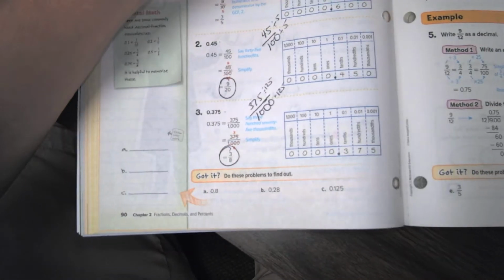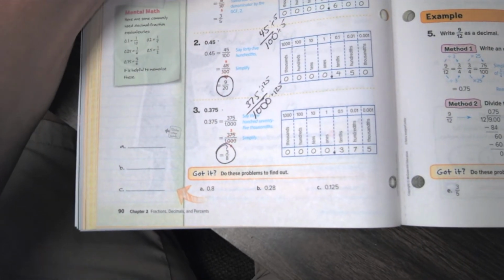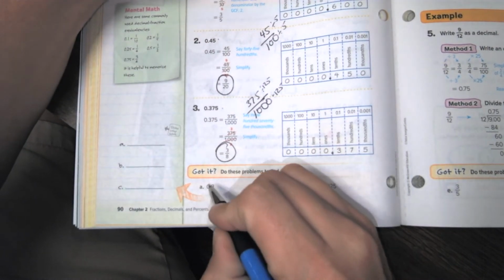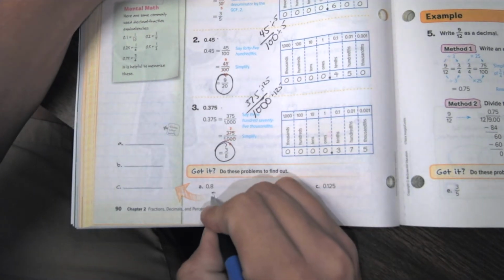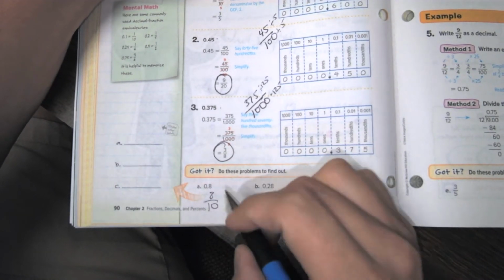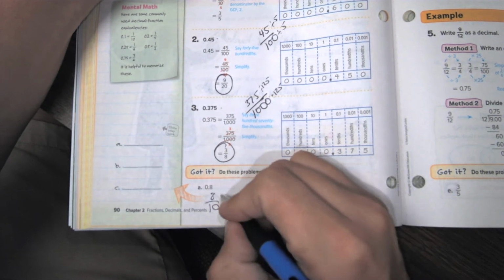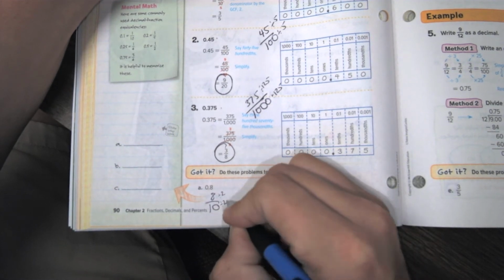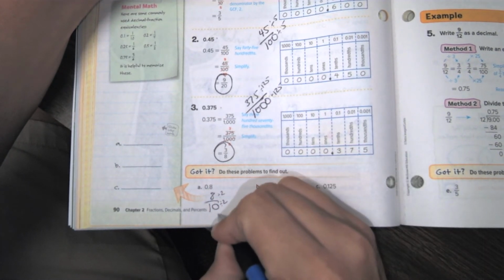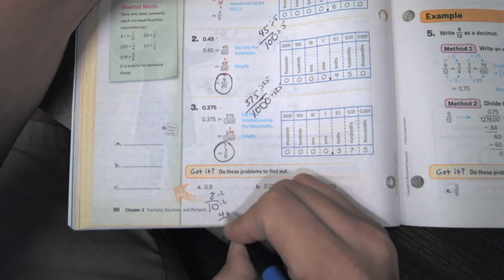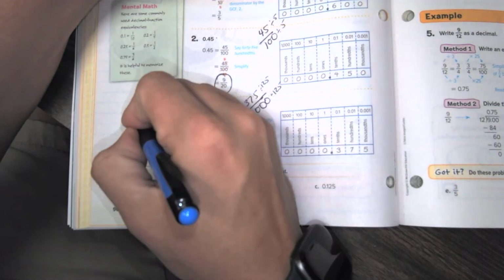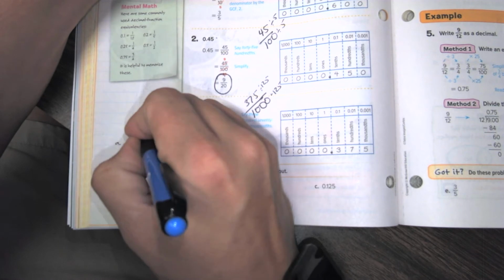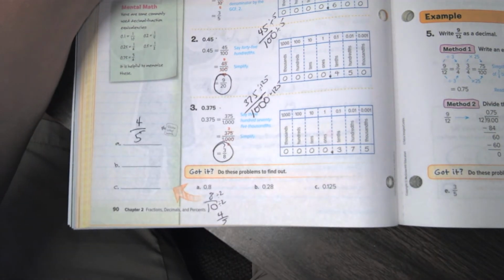Now that you're back, let's go ahead and do A, B, and C together. Okay, so this is 8/10. So 8 over 10. These are both divisible by 2. So 8 divided by 2 is 4, and 10 divided by 2 is 5. You can't go any further than that, so your final answer is 4/5.